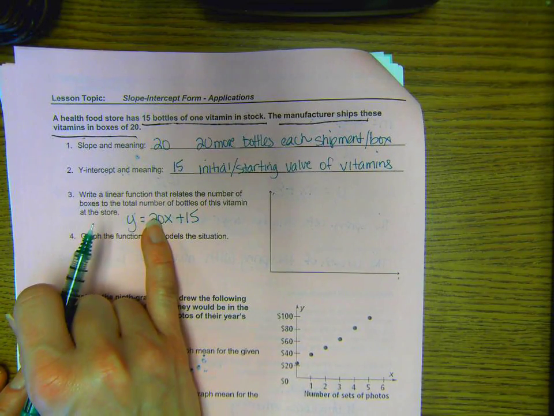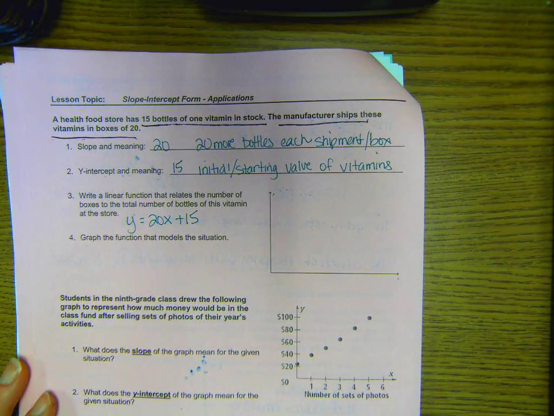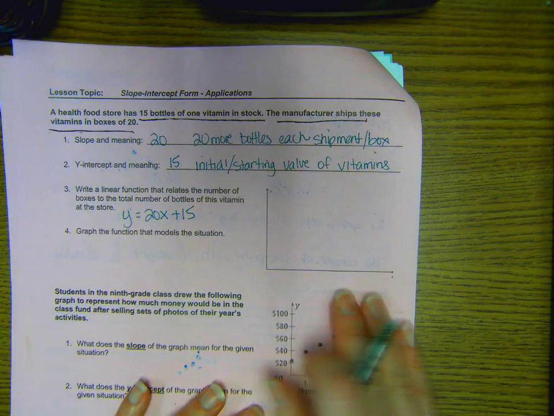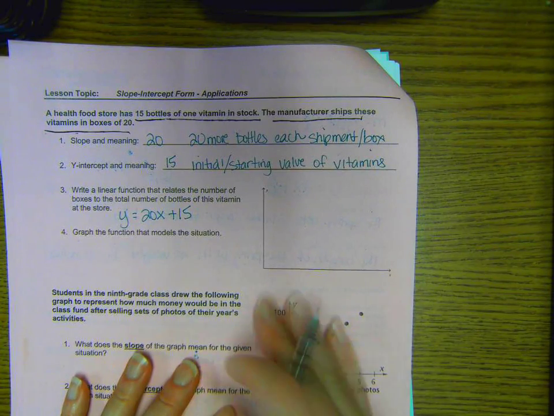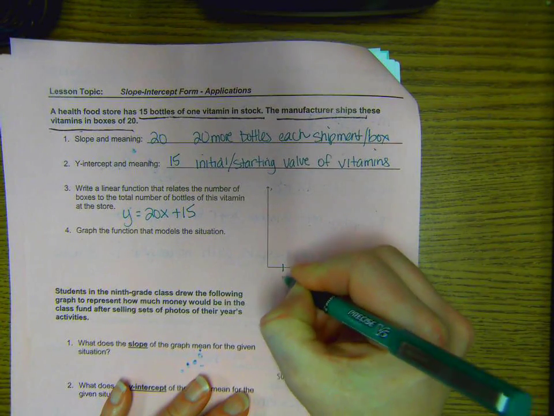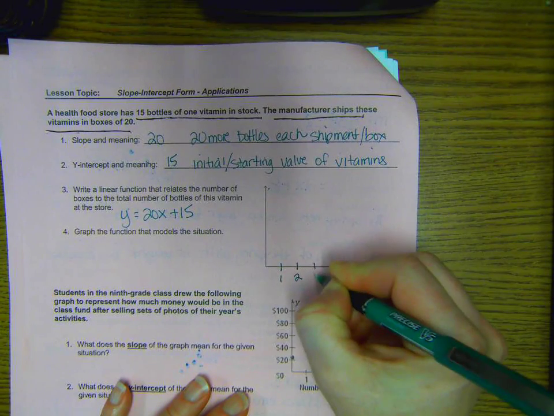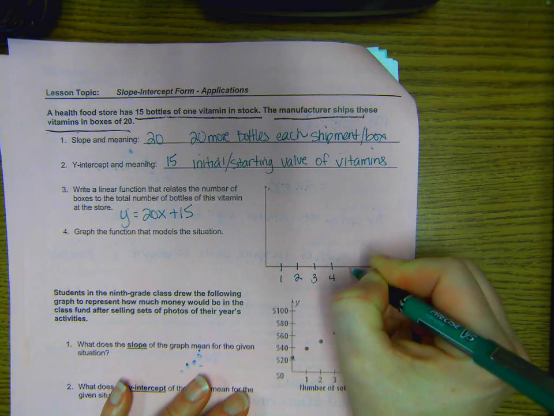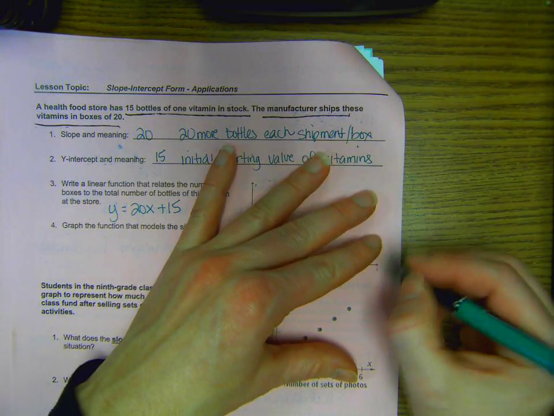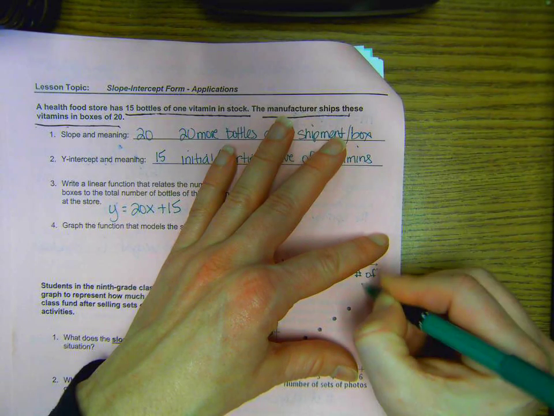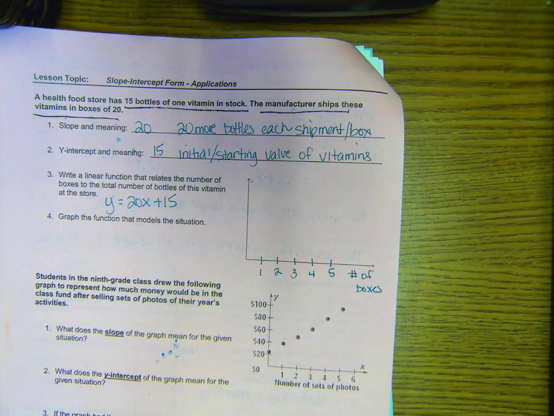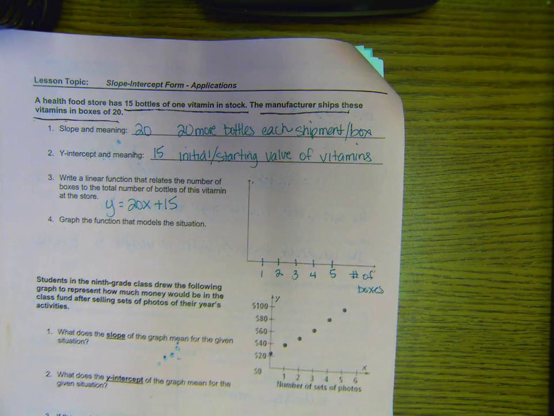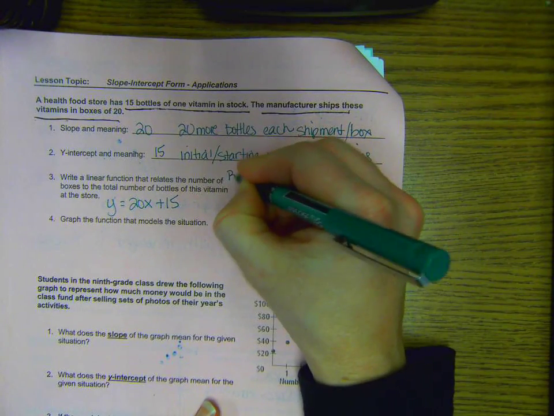Okay, so let's talk about how we graph things. Now we don't just write x and y, we should write what these things are. So let's do 1, 2, 3. These go up to 5. And this is the number of boxes. And on the y-axis would be the bottles of vitamins.